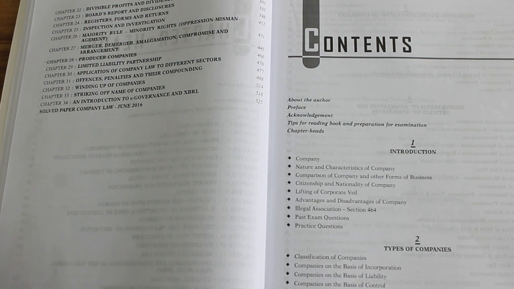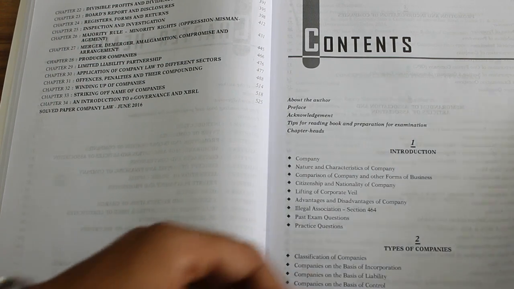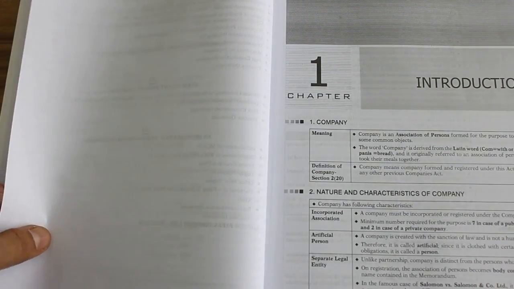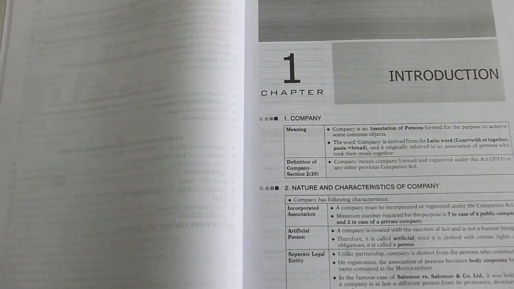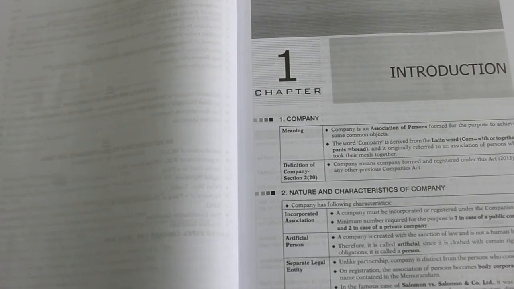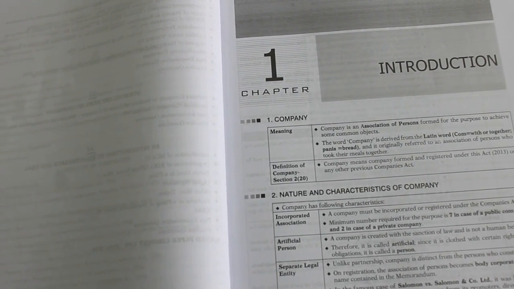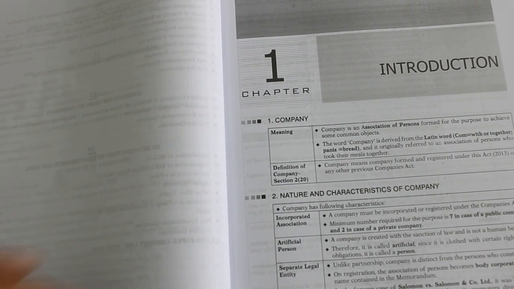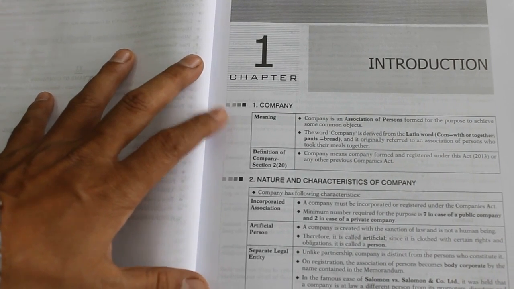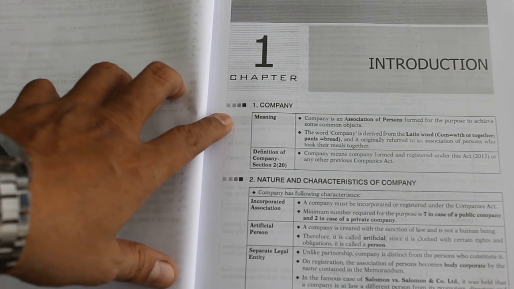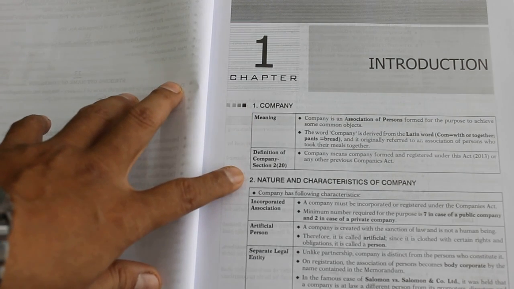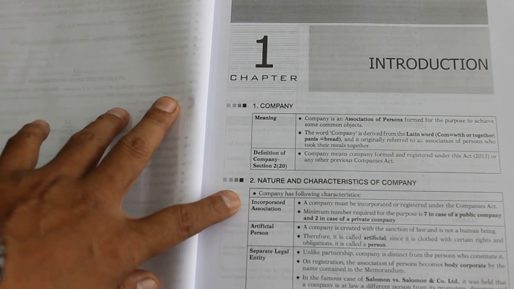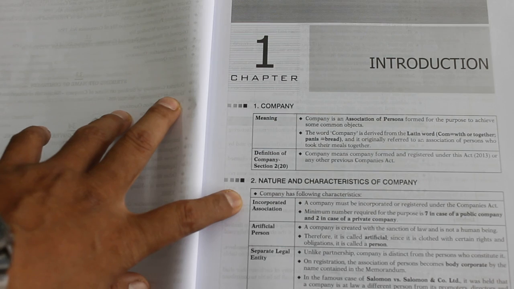Necessary examples are given whenever possible. Let us review the style so that you can come to know the book better. As you are aware, the first chapter is all about an introduction, and everything is given in a tabular form. Like you can see here, the first table consists of the very basics about the company. Then the nature and character of the company. One by one, each point is explained in a very easy manner.